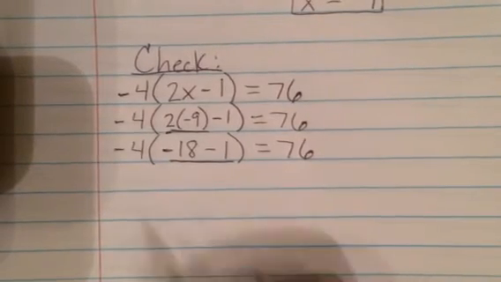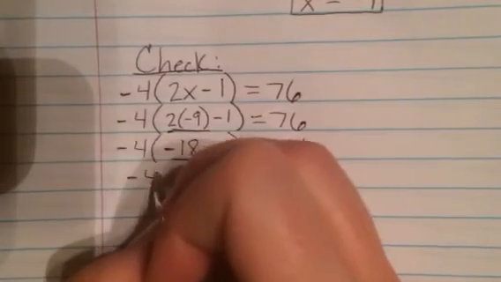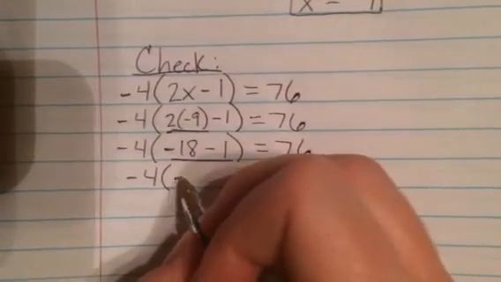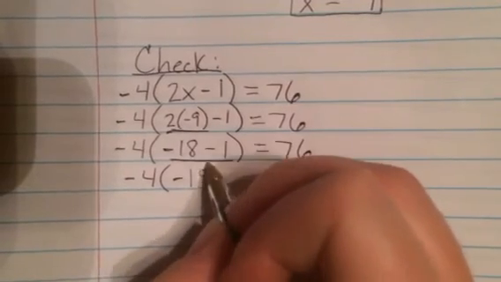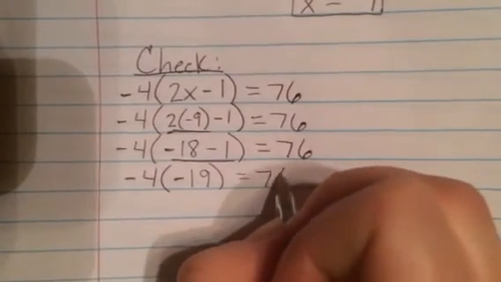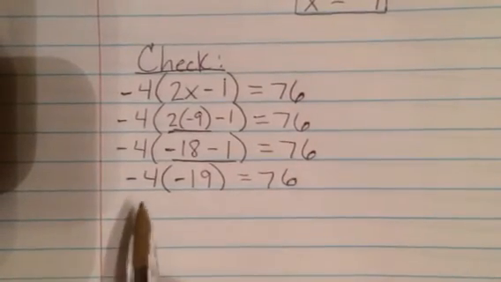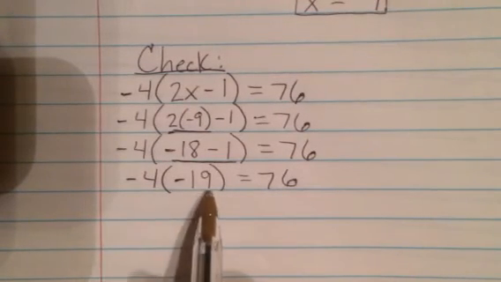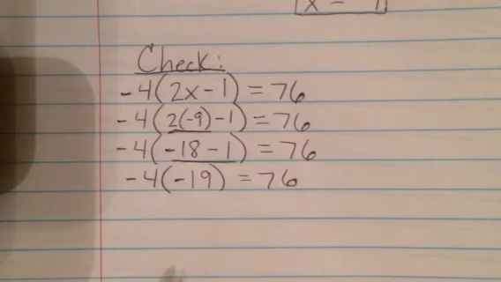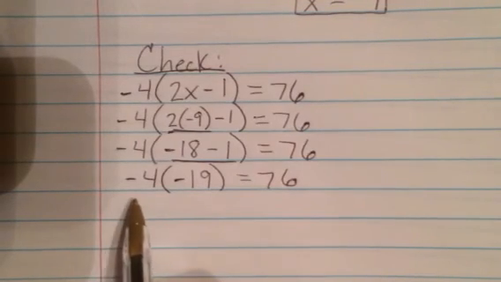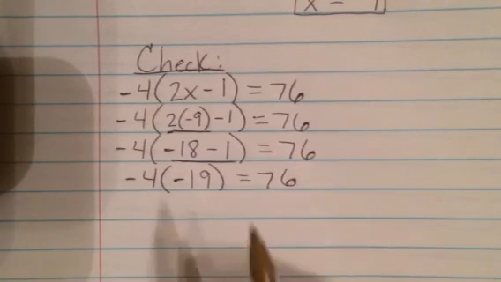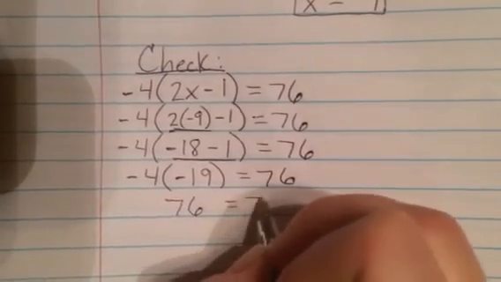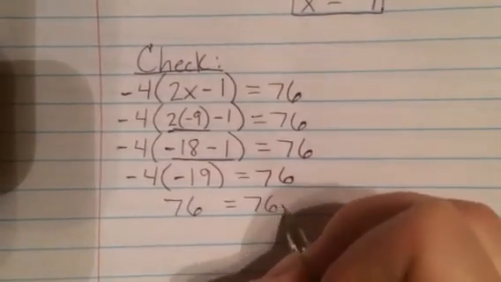Now I'm going to finish out what I have inside the parentheses, because that's what PEMDAS always tells me to do, start in the parentheses. So I have -4, open parentheses, -18 minus 1 gives me a -19. And this is important. I want to keep those parentheses because instead of -4 minus 19, which is what it would look like without the parentheses, it's actually -4 times -19. And so we do get our positive 76, and our check works out.